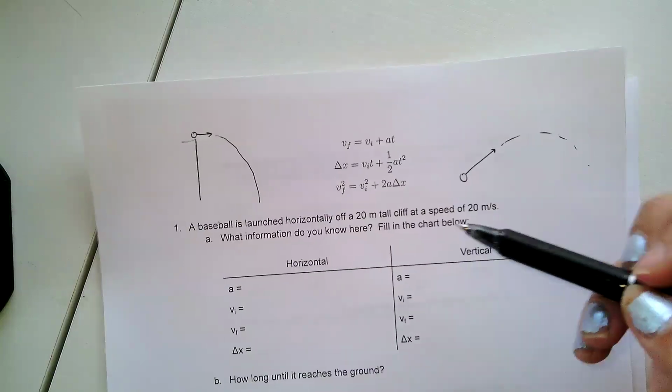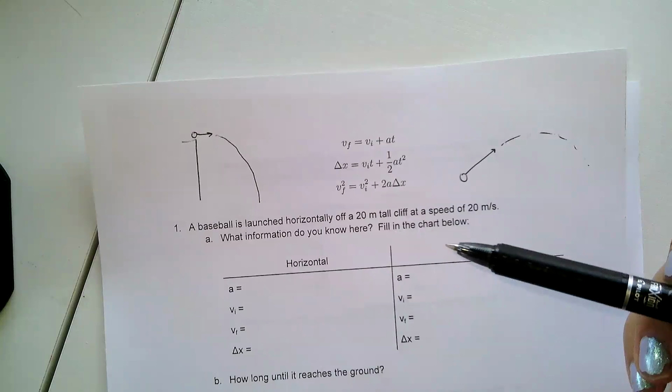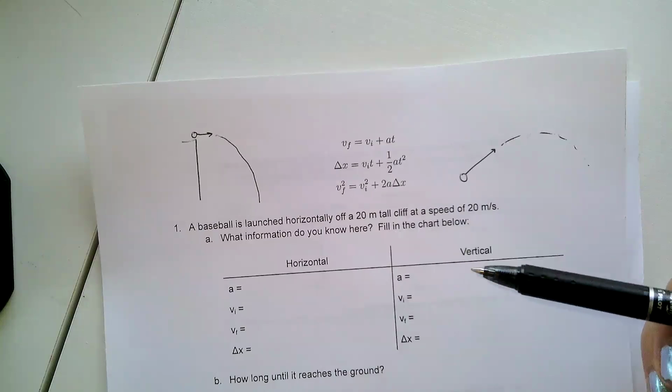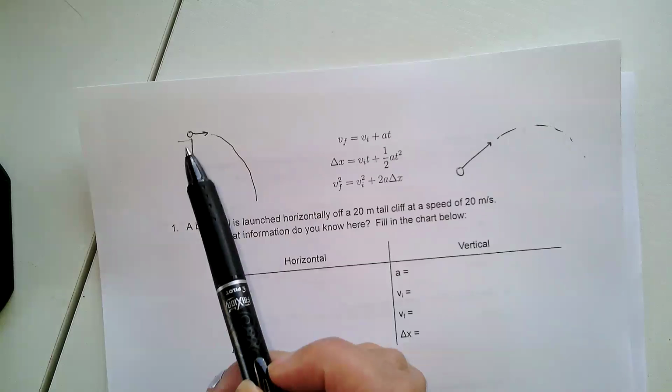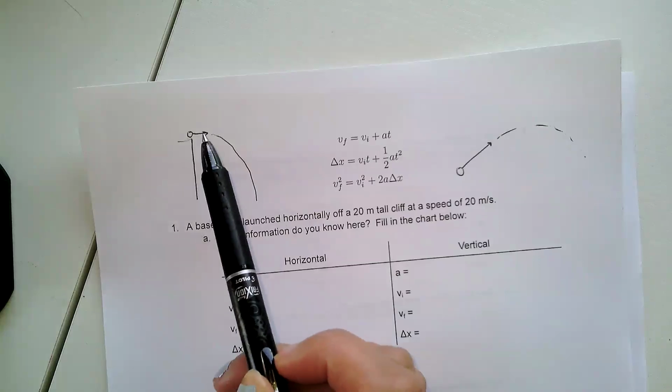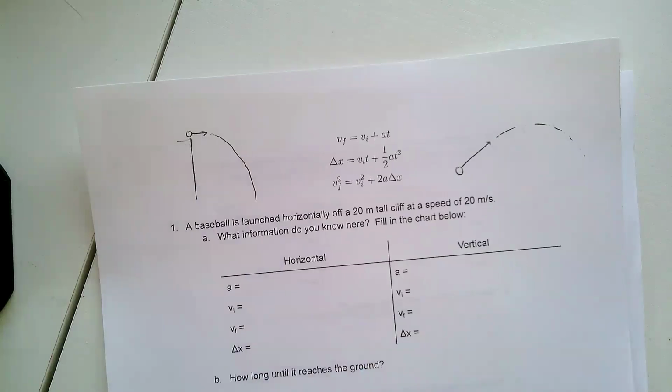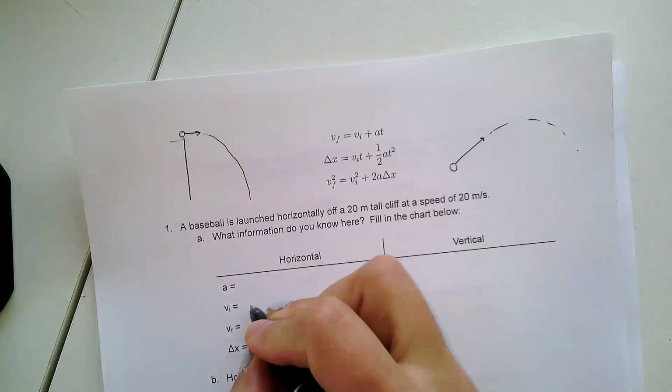A baseball is launched horizontally off a 20-meter tall cliff at a speed of 20 meters per second. The first thing I'm going to ask us to do is think about what we know in this problem. There's horizontal information we know and vertical information we know. At the very beginning, the baseball is hit off the top of the cliff horizontally, so its initial velocity is all horizontal.